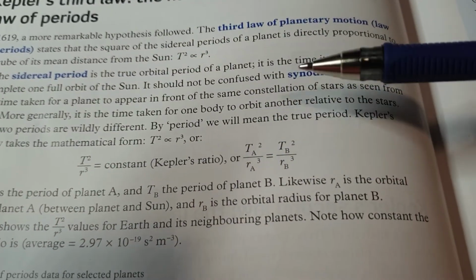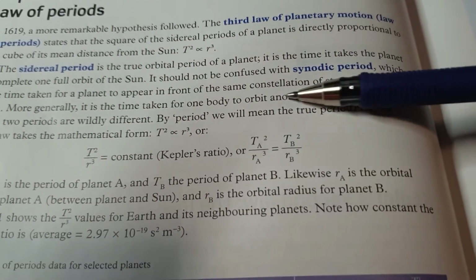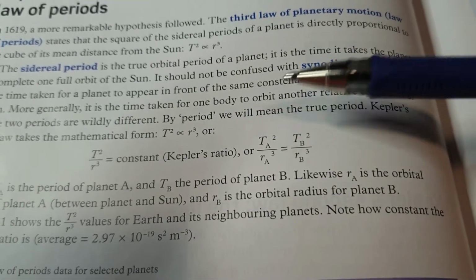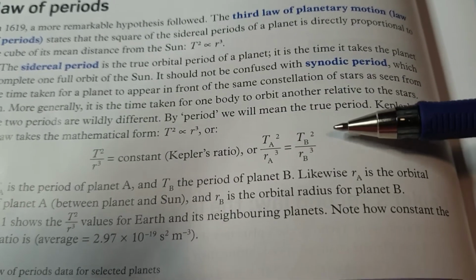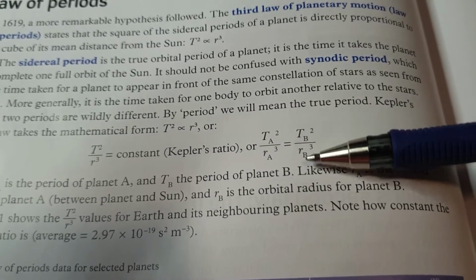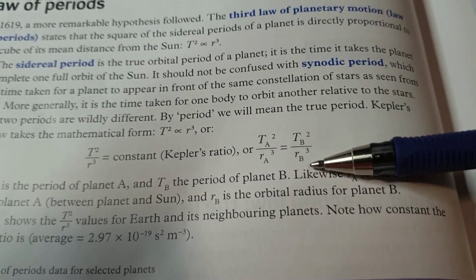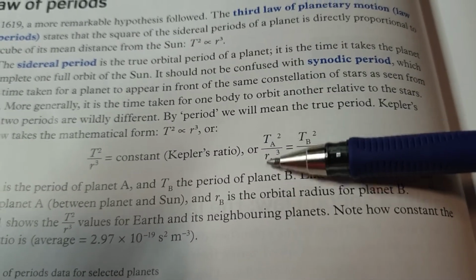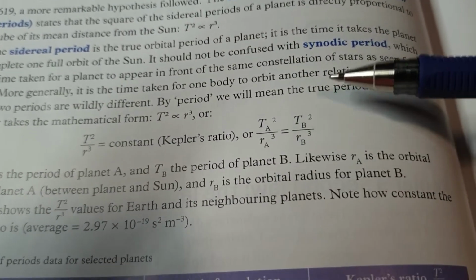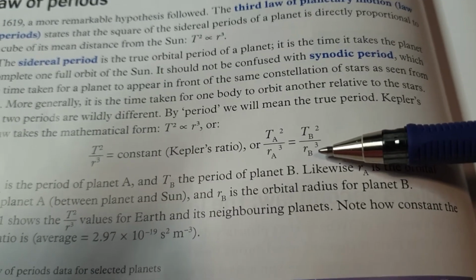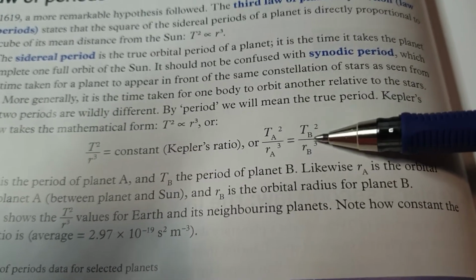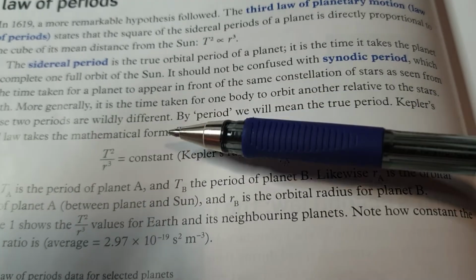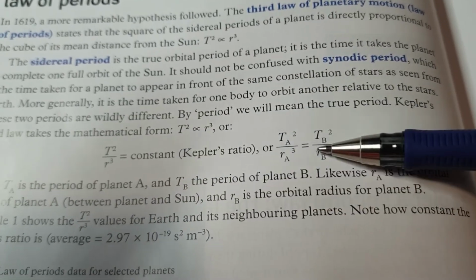So this would be a situation where you had information about one planet and then part of the information for a second planet. You could do a directly proportional ratio thing like this. So say you had the period and the radius of Earth's orbit, but you only had the radius for Neptune. What's the period for Neptune? So you set it up like this, because this T squared over r cubed is a constant.